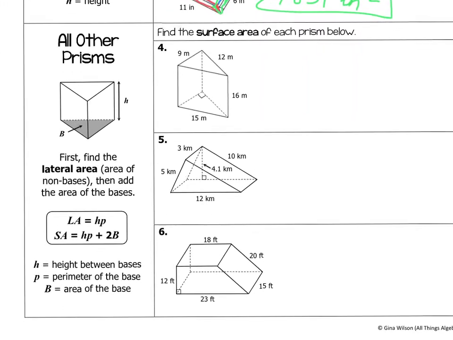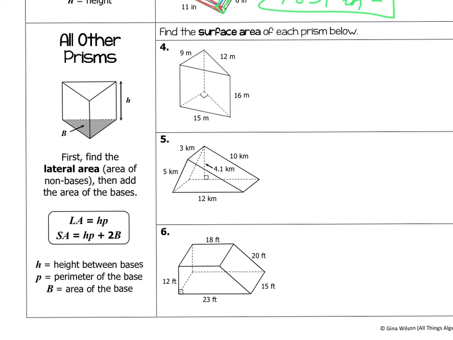All right, moving along, let's go to the next ones. So this time we're going to do something a little different. We're going to do what's called lateral area, and lateral area is all of the sides, so the sides except for the bases. What you need to do for the lateral area is find the height between the bases. So our height here is 16 because our bases are these ones here. This is a base and this is a base. The reason I know they're bases is because they are parallel to each other. So if I go back, I find the height between them.